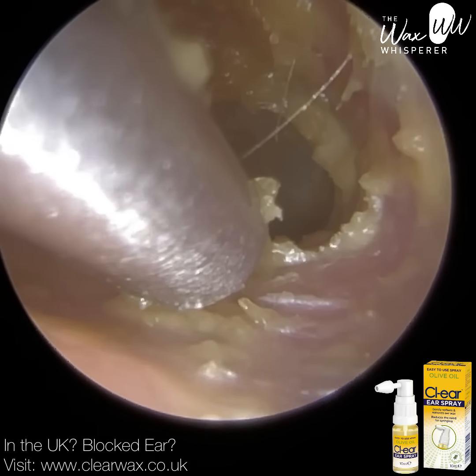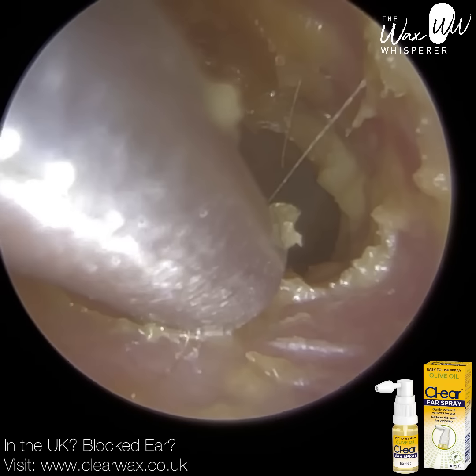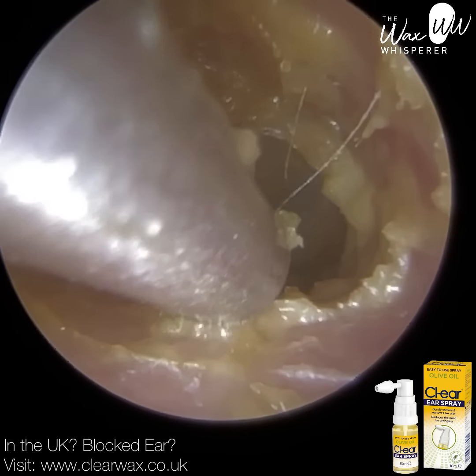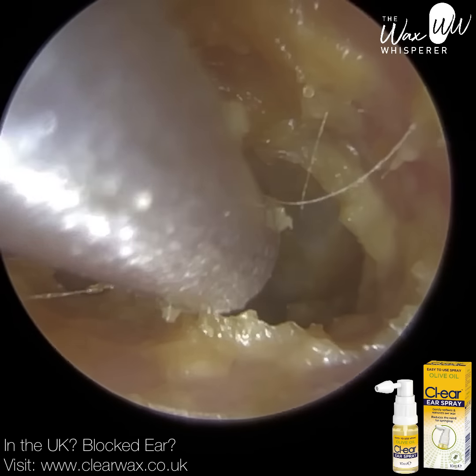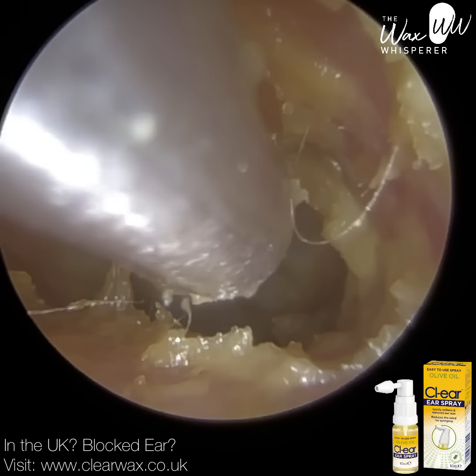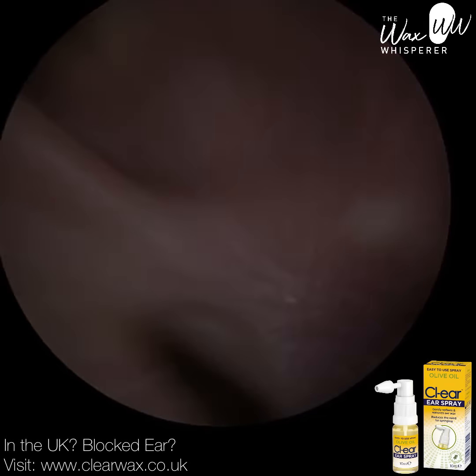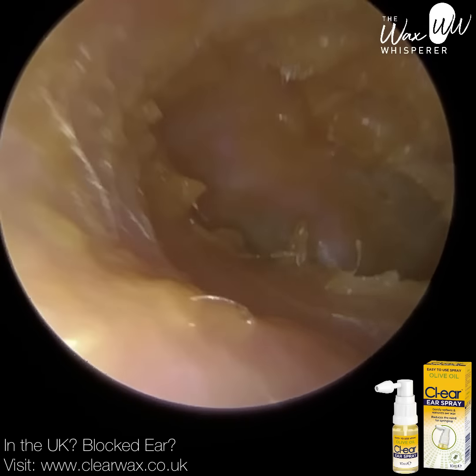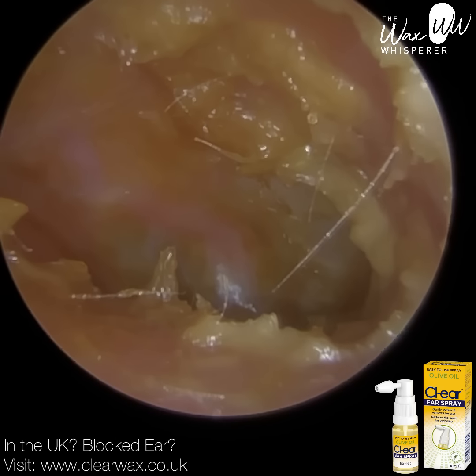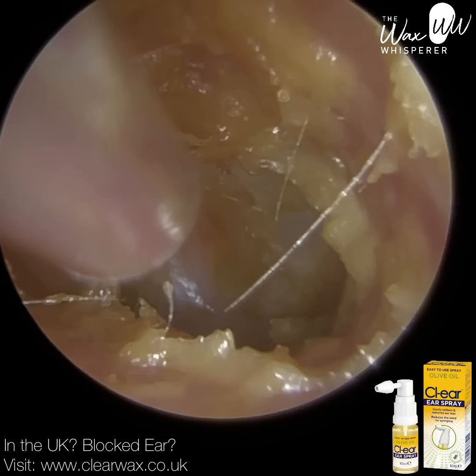So the oily sweat contains quite a high concentration of lipids, and it's odorless sweat at first, but as that sweat begins to evaporate and bacteria start feeding on it, you do get a bit of an odour, an acidic odour that is expelled from it.